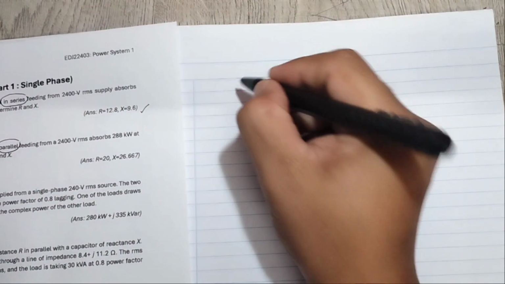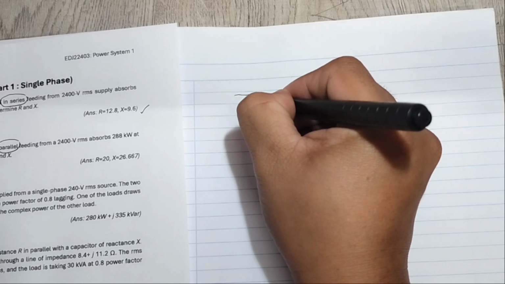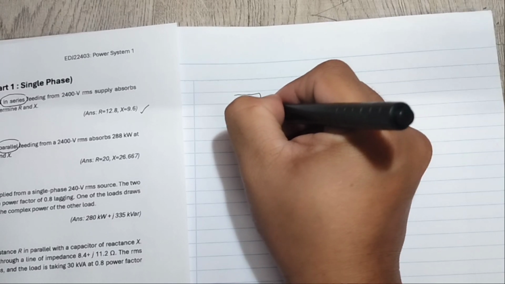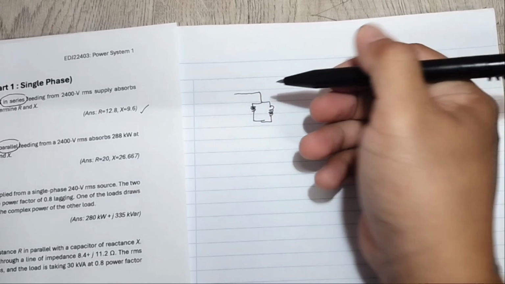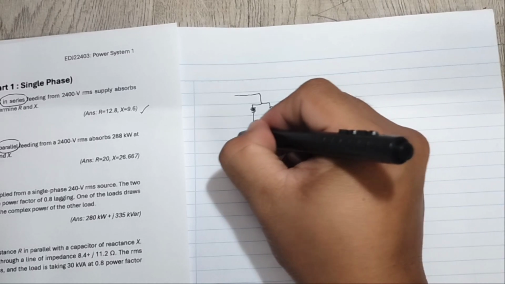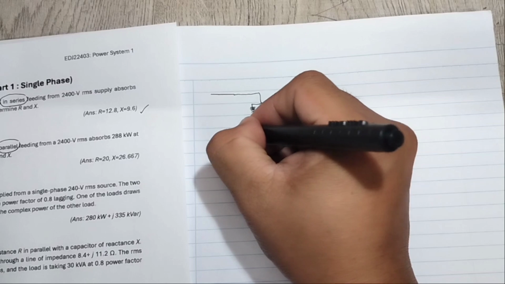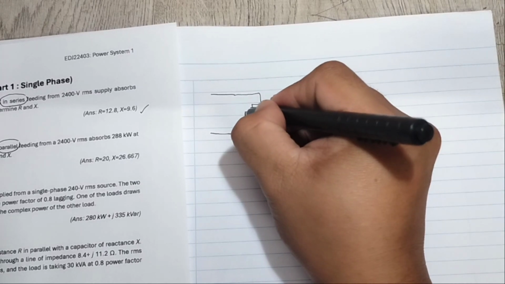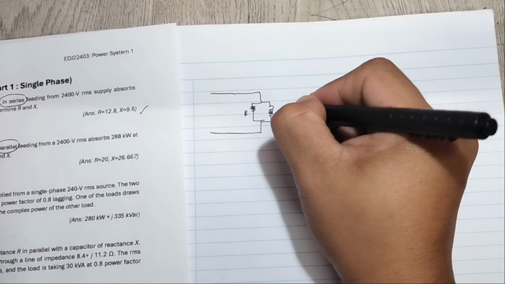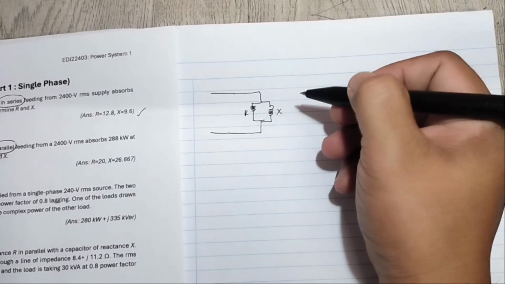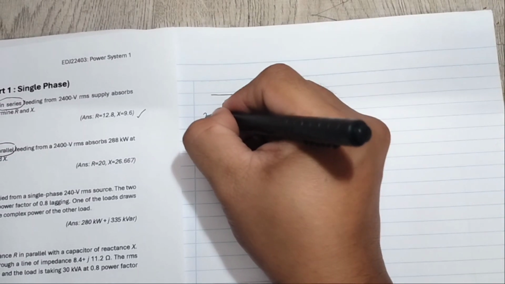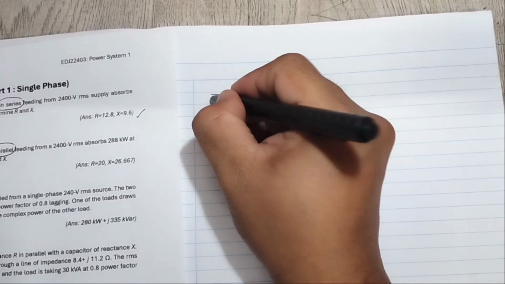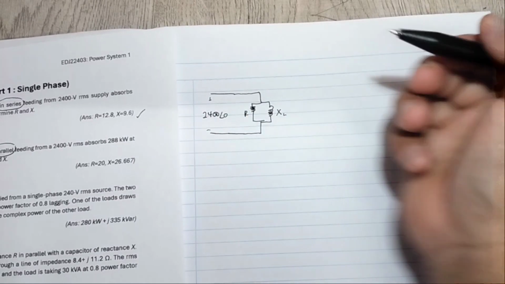Okay, means that the load R and XL in parallel. This one is supply. So this one is R, this one is XL. Okay, right? XL or XC. So but the voltage still same, 2400.